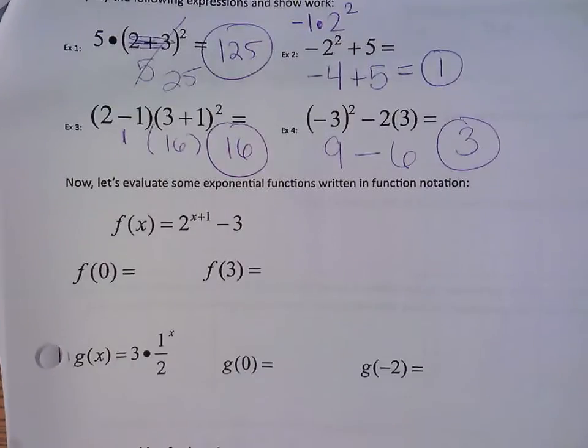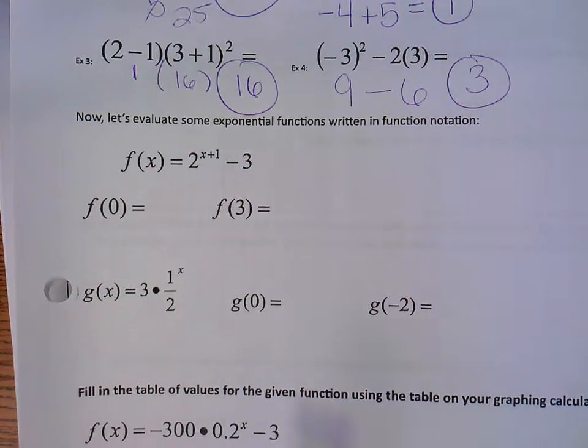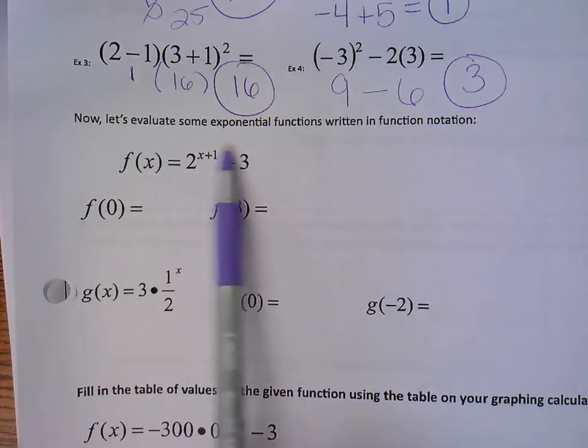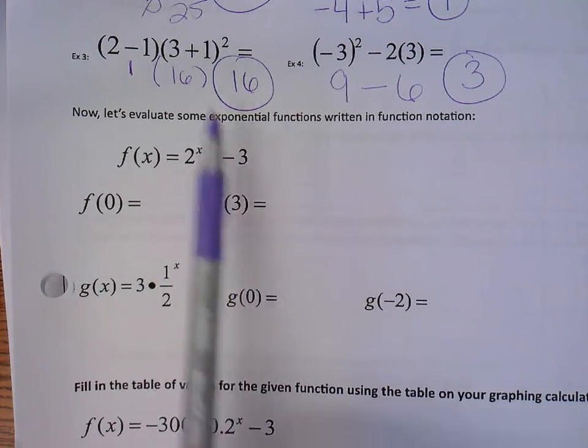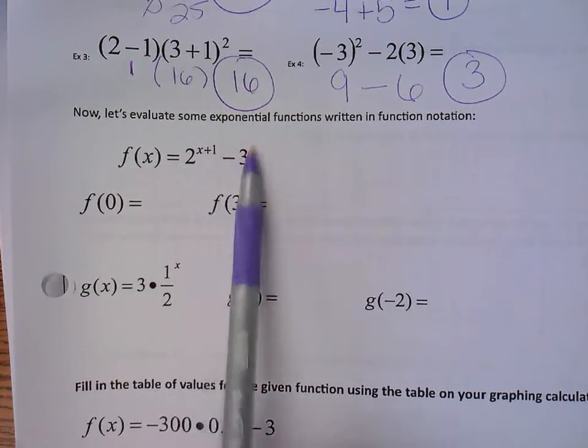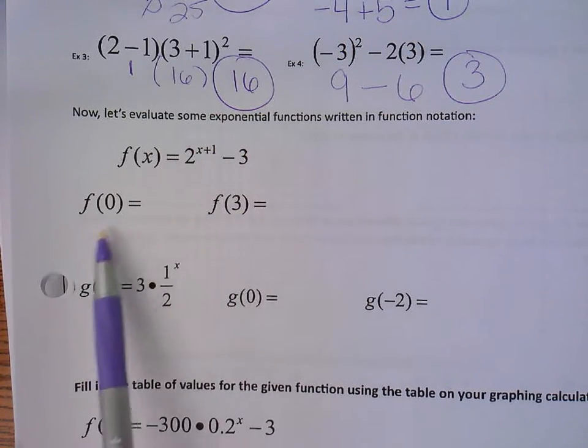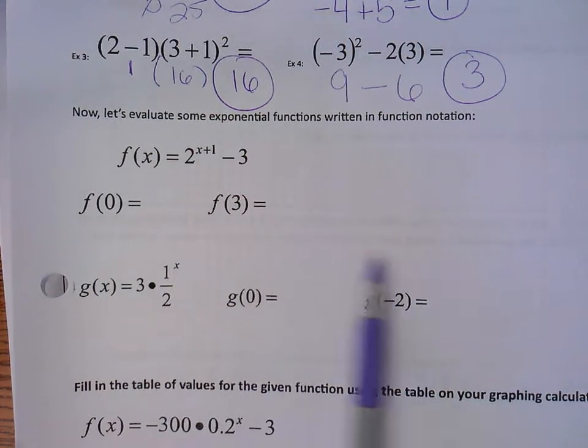And then on these, this is just function notation. We're going to start graphing this. But if you plug in 0, what would you get? And then if you plug in 3, what would you get? So you're only plugging it in for x on the right-hand side. And then down here, you're doing it with the g of x equation.